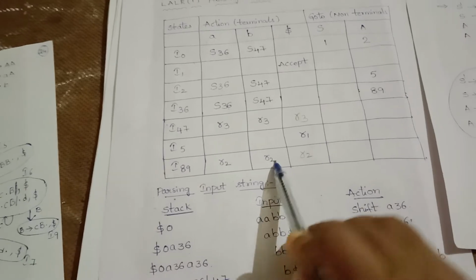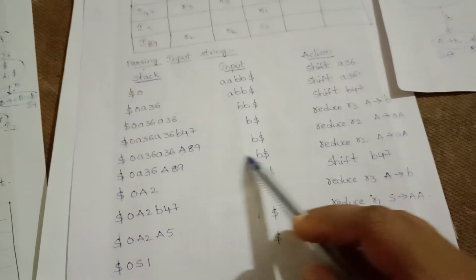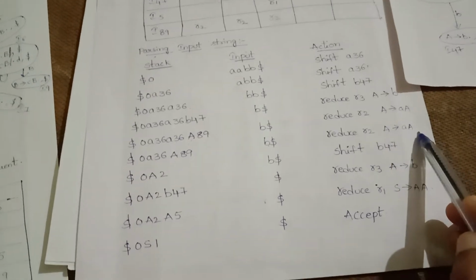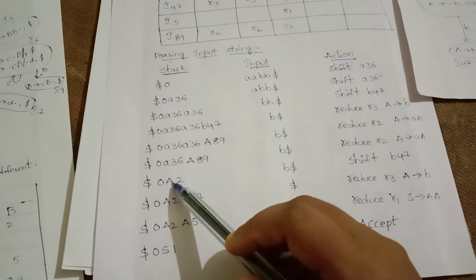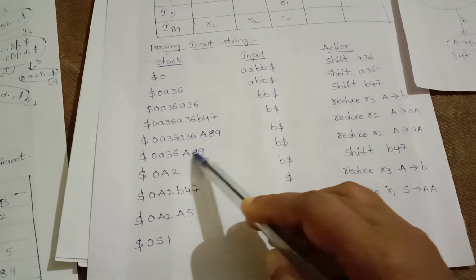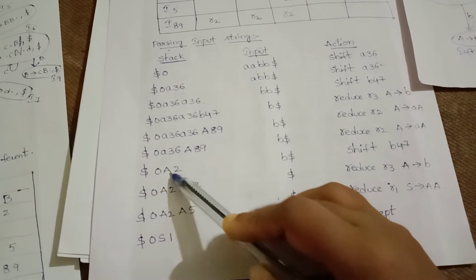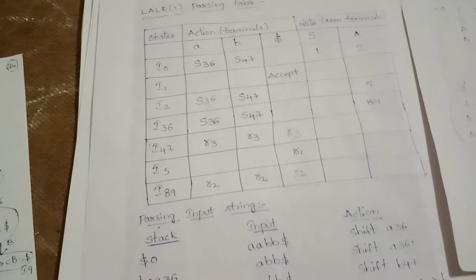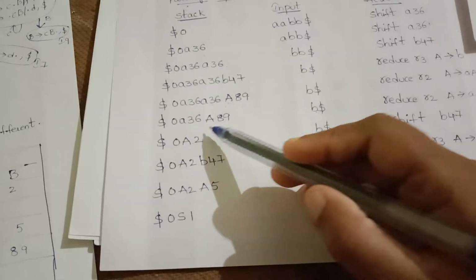Now 89 on B. Check 89 on B. We have R2. So write reduce R2, A tends to AA. Now in place of AA, we need to substitute capital A. So this A and A are reduced to capital A. The number you need to write: check 0 on A. We have 2 here. So write number 2 here.